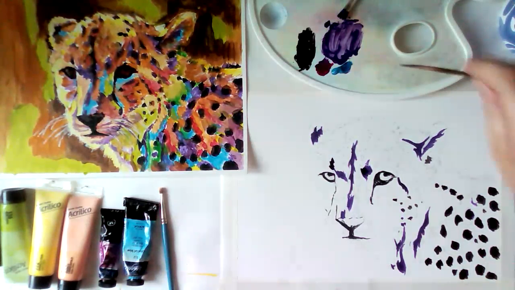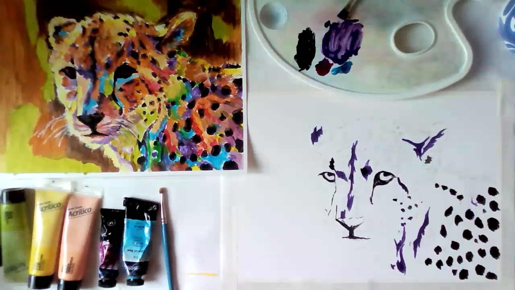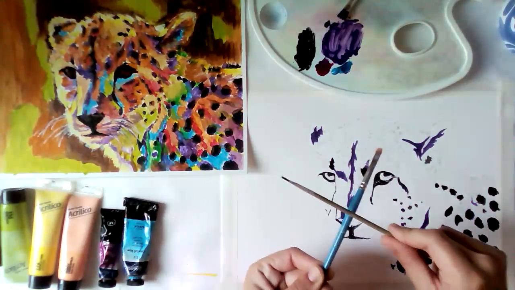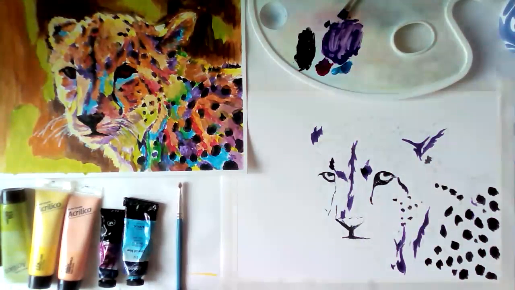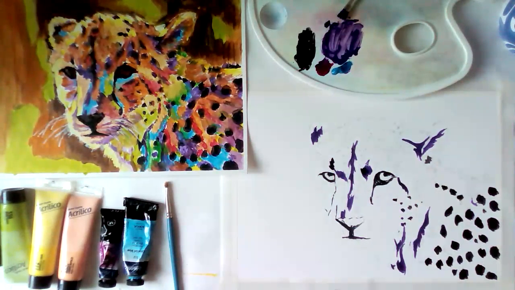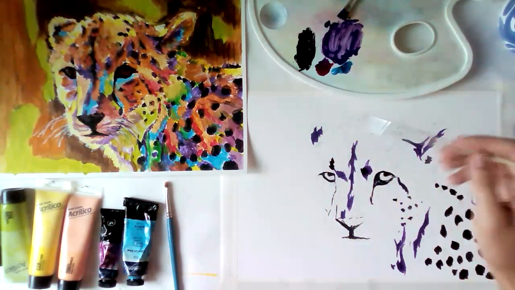When you want to do the snow, you probably use white gouache, or sometimes if you want to do spots on the background, you fill the brush with paint, and then you hit one brush with another, and you get drops all around.